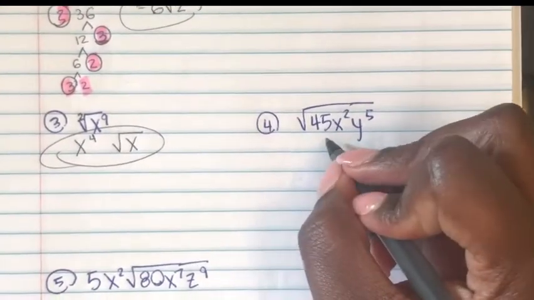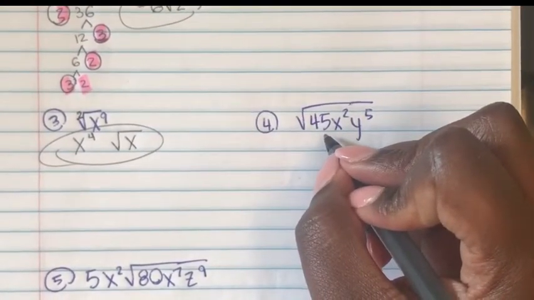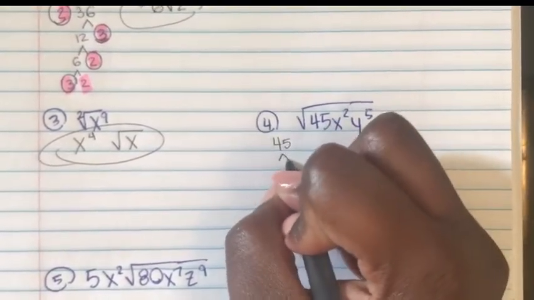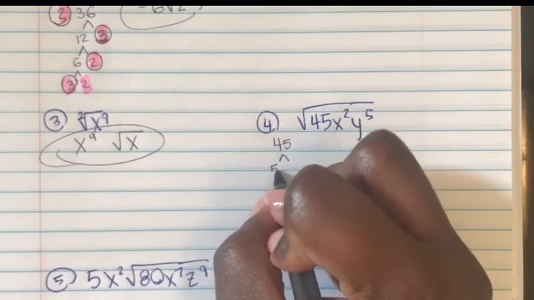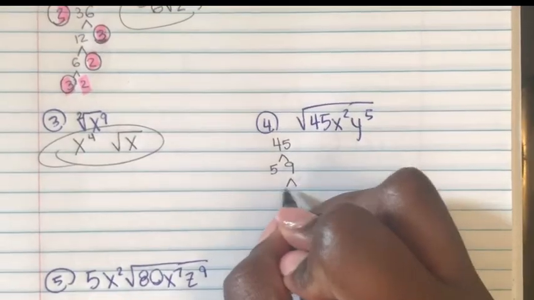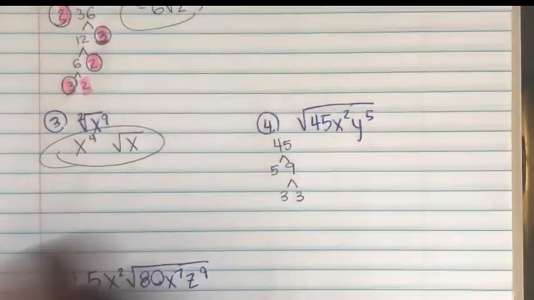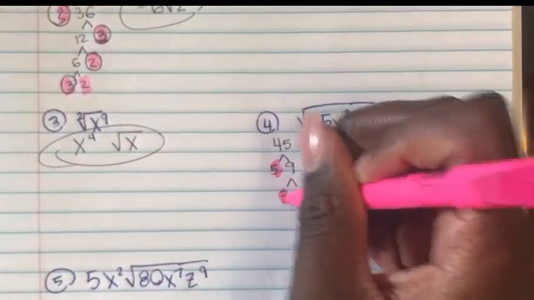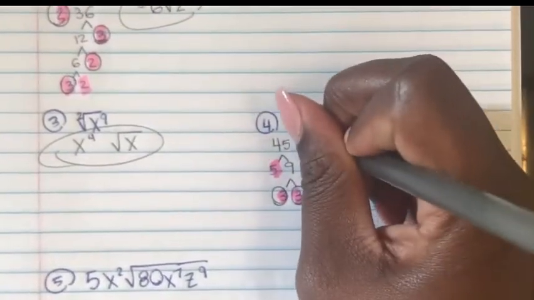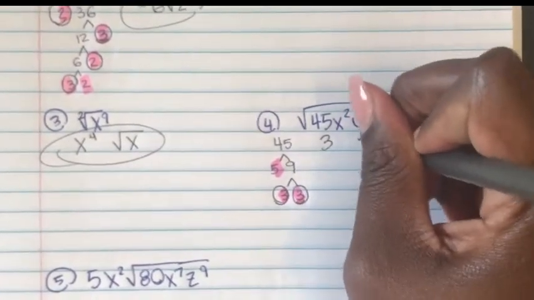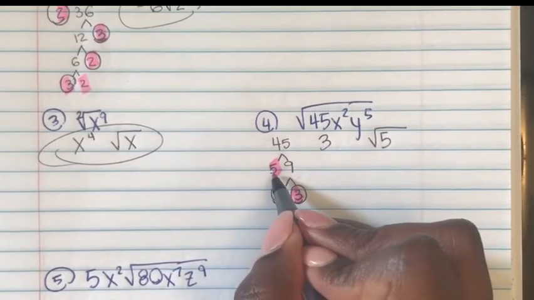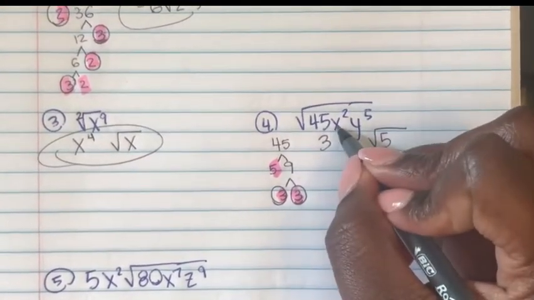All right, so with this one, now we're going to combine the two things. We've got the constant and we've got variables. So first I'm going to break down the constant using a factor tree. I think I'm going to do 5 times 9. 5 is a prime number, but we can break down 9 to 3 times 3. And now we've got all of our prime factors. There's two 3s. I'm going to write those on the outside. I'll keep the 5 on the inside because it did not go with a pair, didn't have a matching number with it. And now we're going to do the variables.